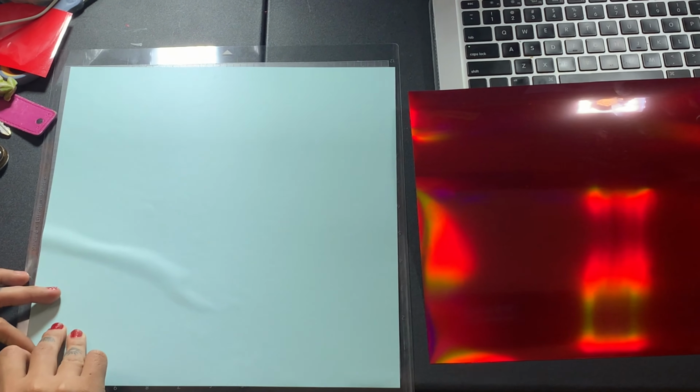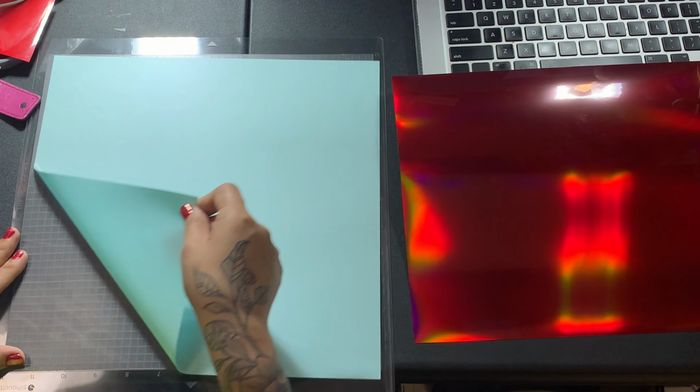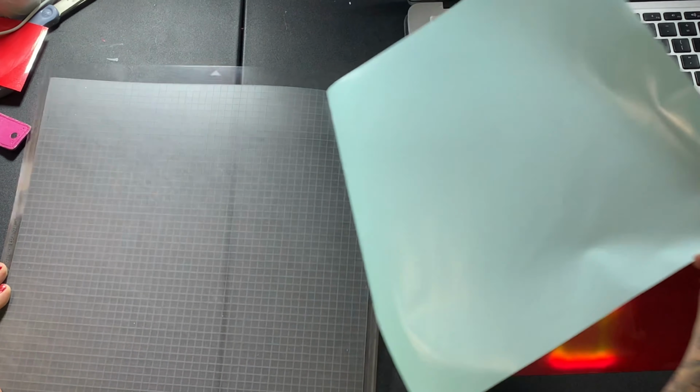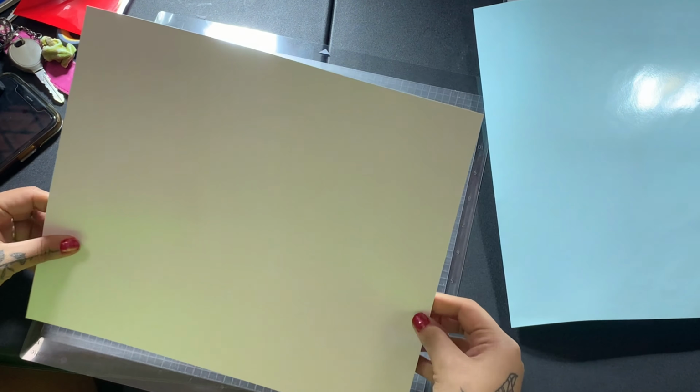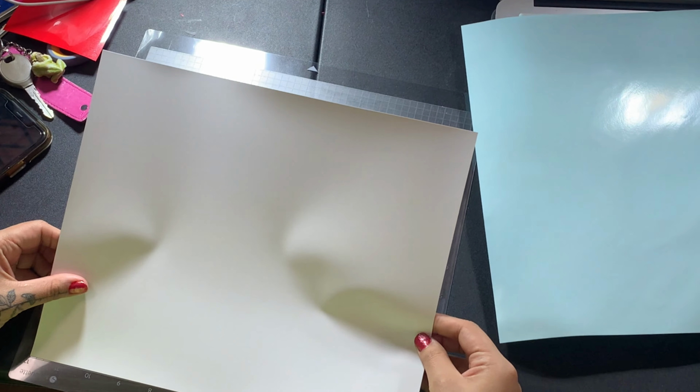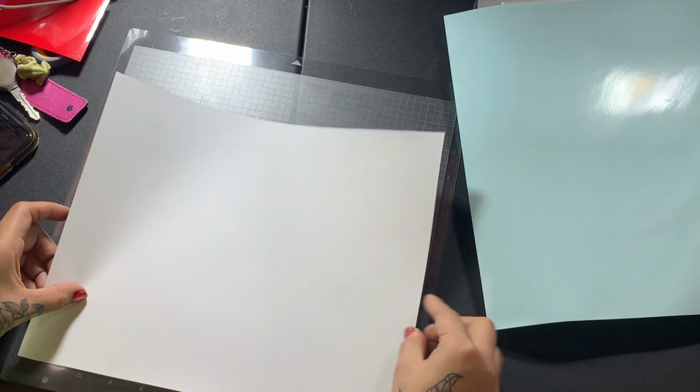So for this custom t-shirt, we're going to be using this 12x12 mat. We're going to want to remove the blue wax paper. And as you see, the HTV is a nice metallic red color. We're always going to want to put the color face down on the mat when applying it to the adhesive mat. And you're going to want to line it up as best as you can.